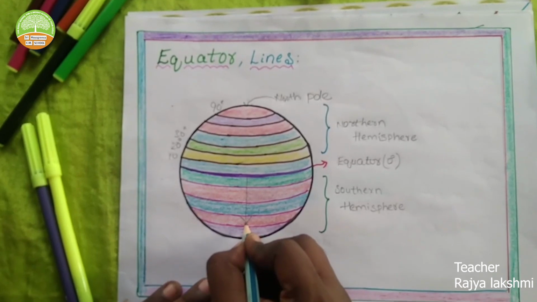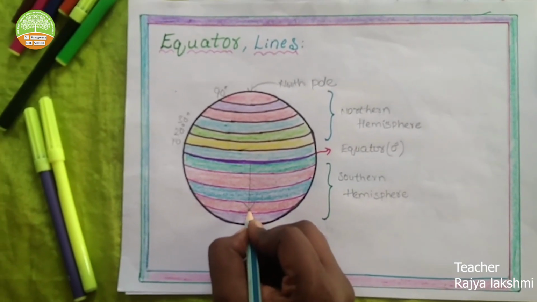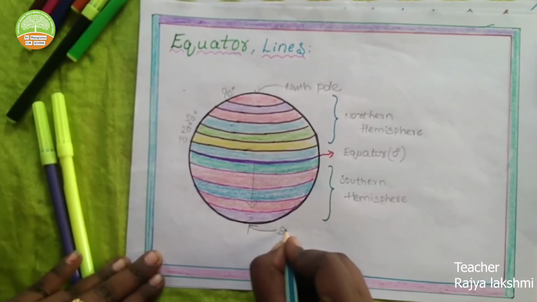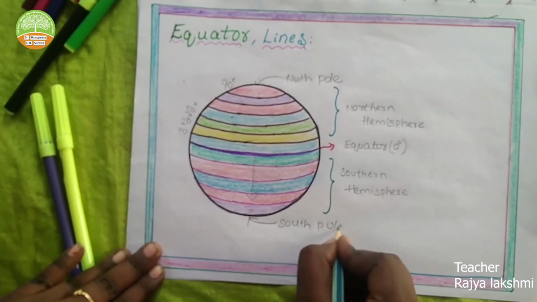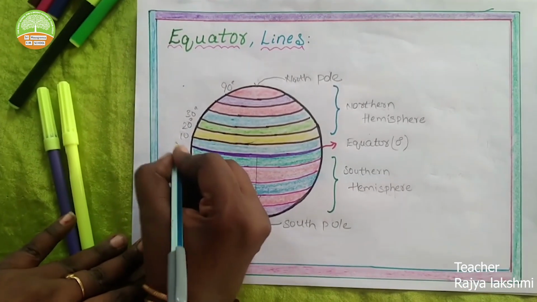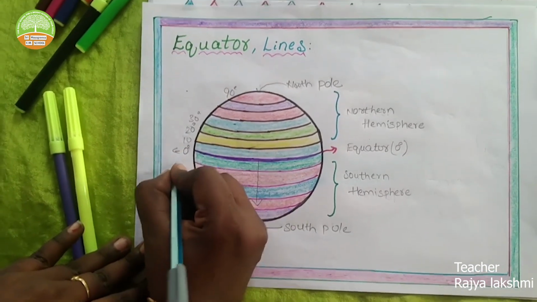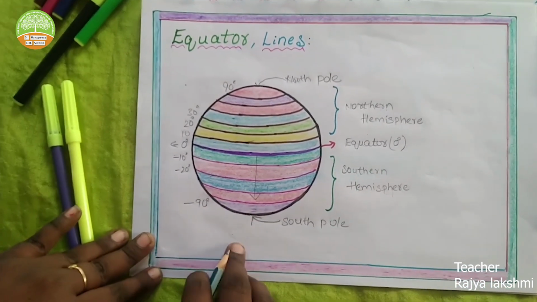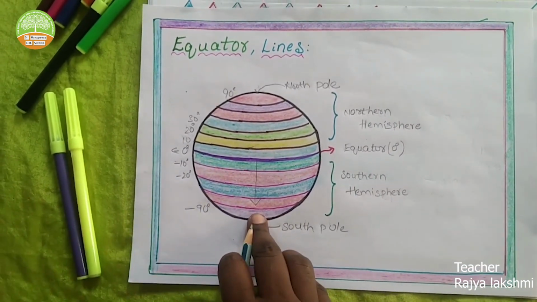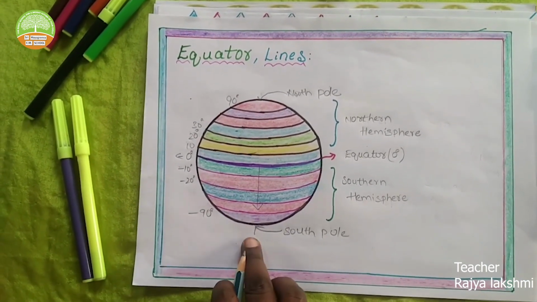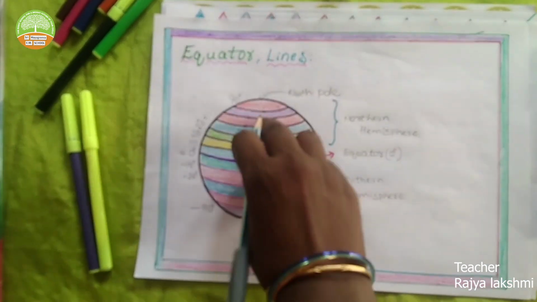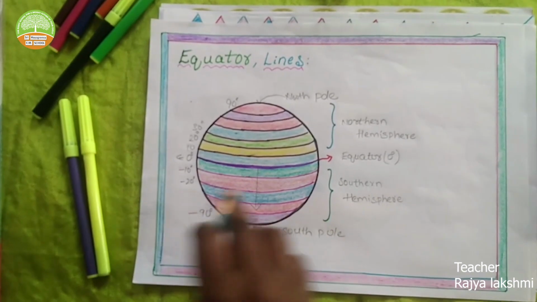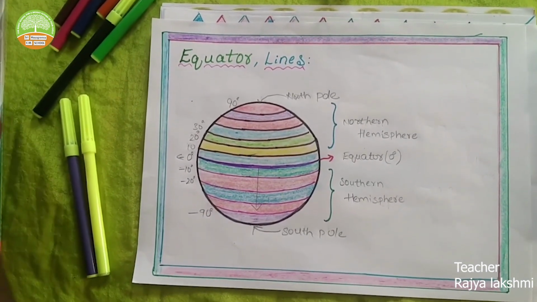The latitudes going down from the equator are marked in negative numbers until they reach the south pole. Here this is the equator. Here minus 10 degrees, minus 20 degrees and so on, up to minus 90 degrees. Below the equator, the lines are measured in negative numbers up to minus 90 degrees. Above the equator towards the north pole, the numbers are positive, until plus 90 degrees.